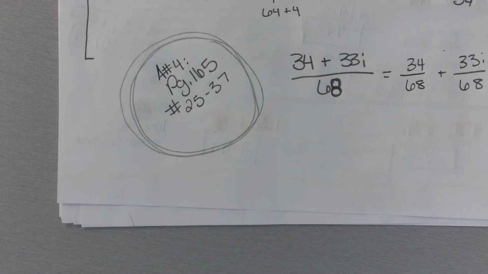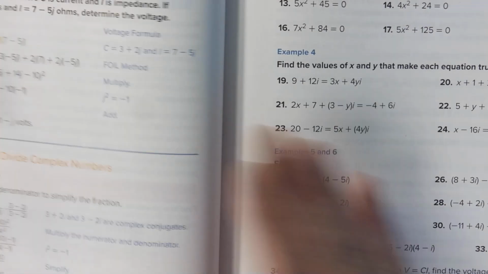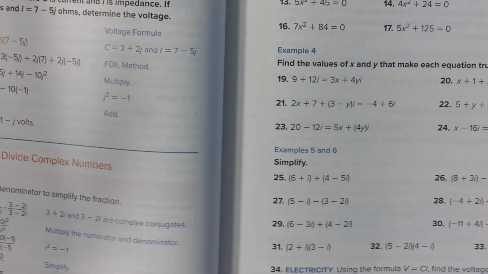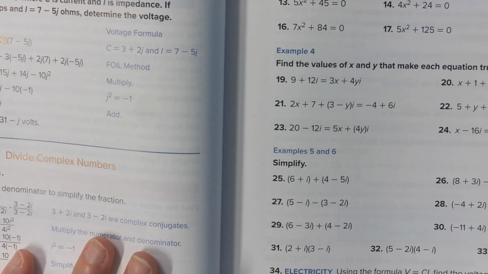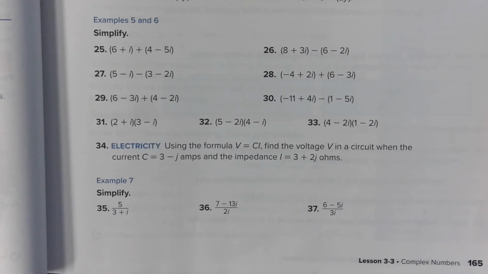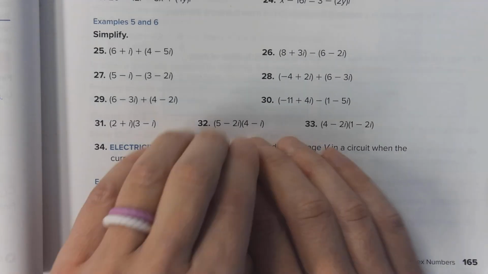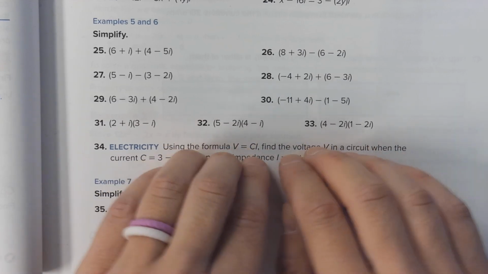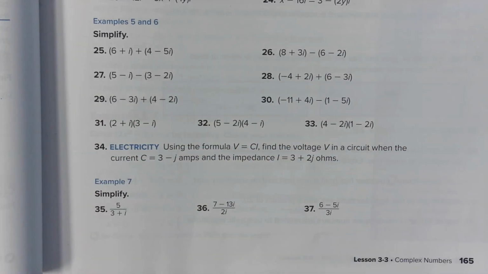If it doesn't, make sure you ask me questions about it, and I can try to figure a way to explain that better. Oh no, my book. All right. Let's see. 25 to 37. No, I do like all of them. Just kidding. They're beautiful. No. Do I? I don't like 34. We don't need to do the formula. So don't do 34, but do the rest. So 25 to 37, but don't do 34. Good?